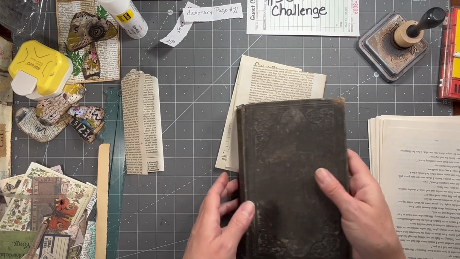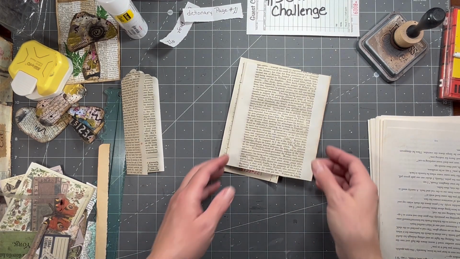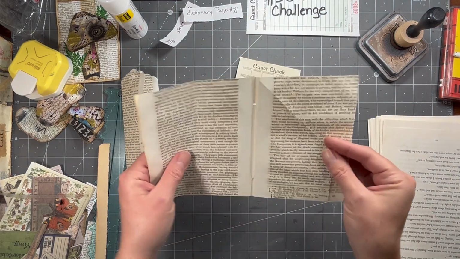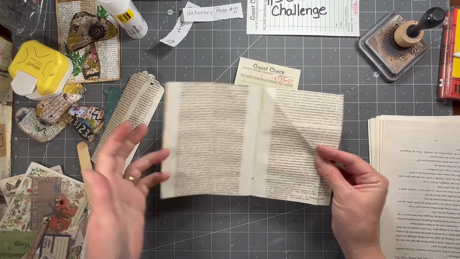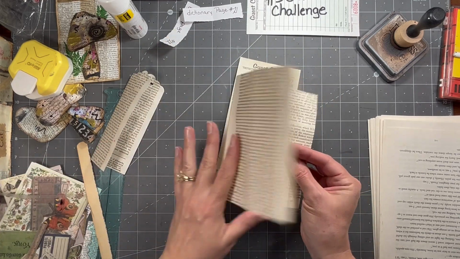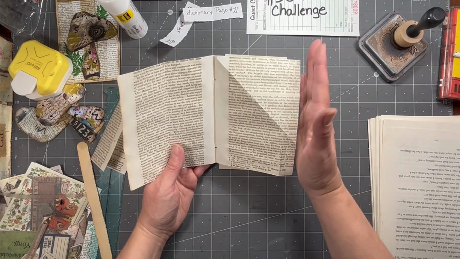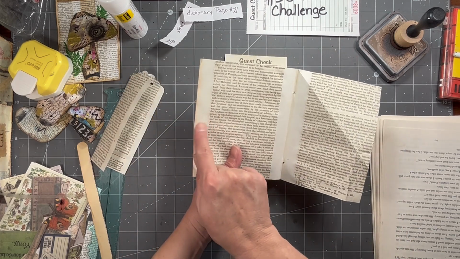I've taken pages out, but anyhow, it was those pages. It came out as a whole signature, I guess you could say, or portion of a signature. You can see where it folds to make the signature, and I cut it down on this side right next to the text. You can see over here I didn't.